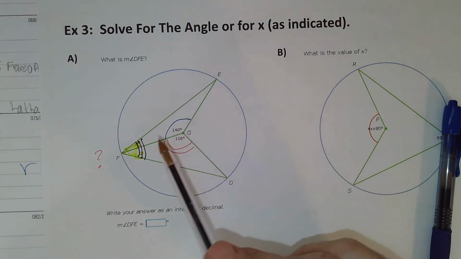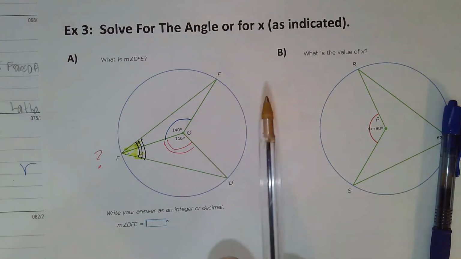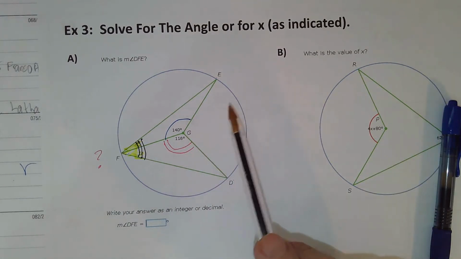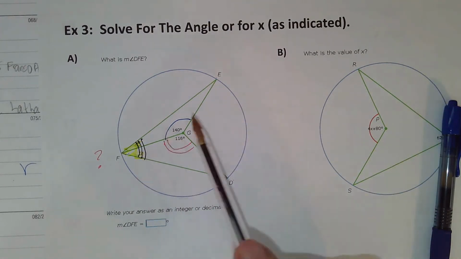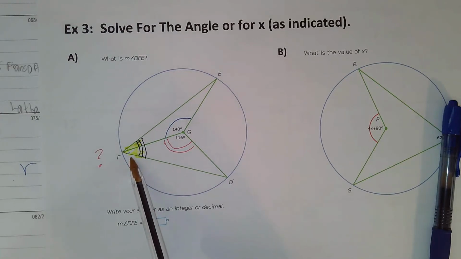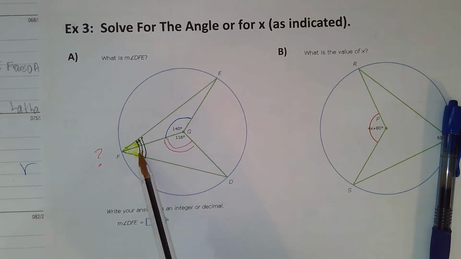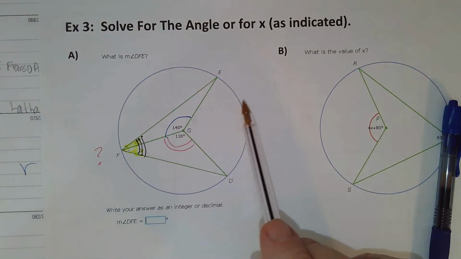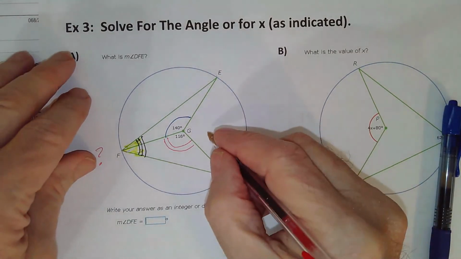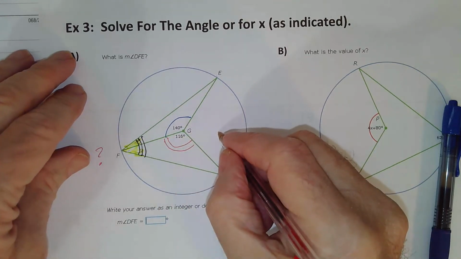We do know that since this is an inscribed angle, it's got to be half of this angle.